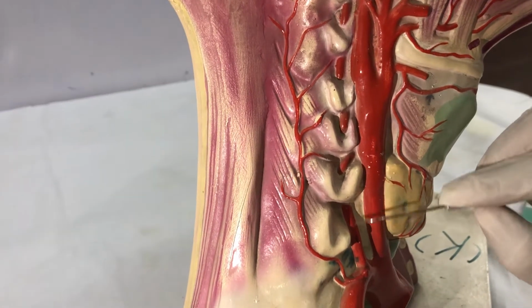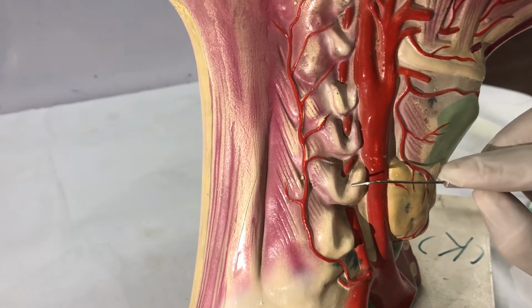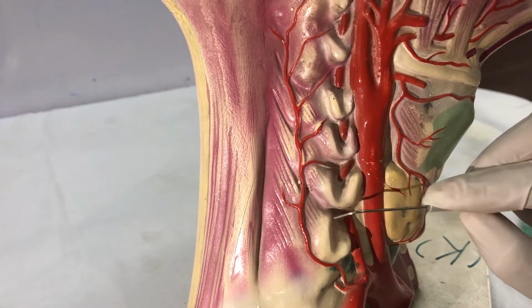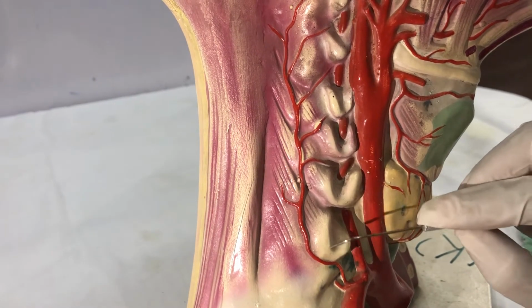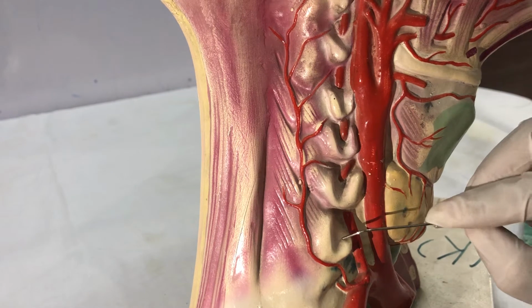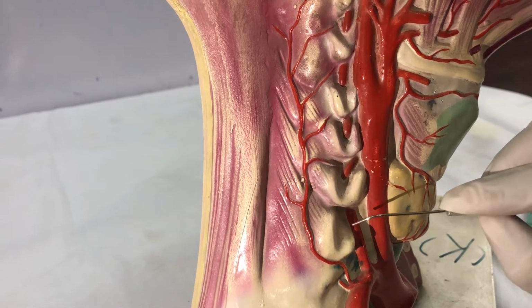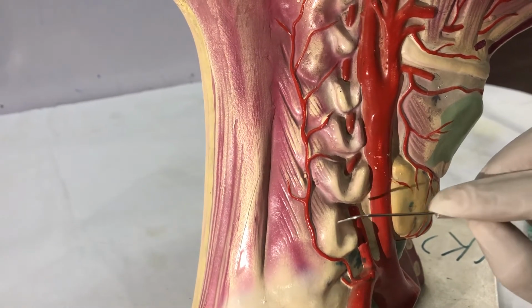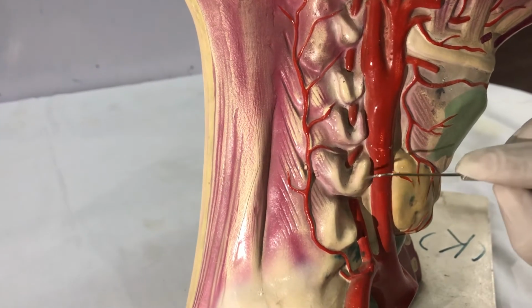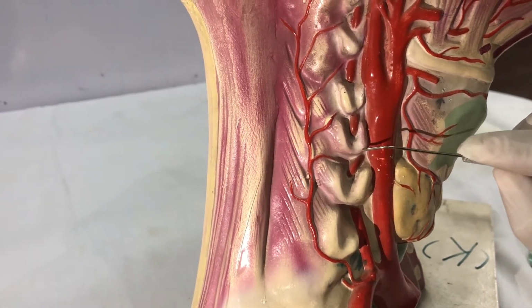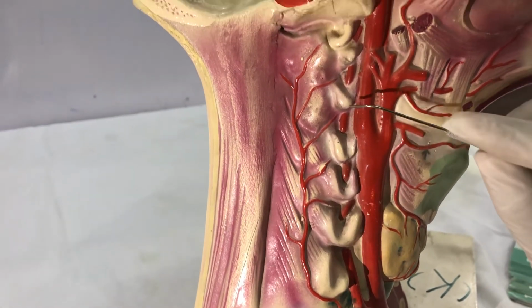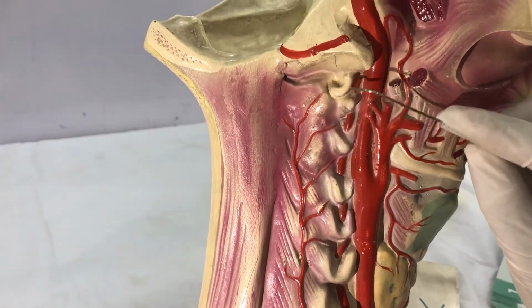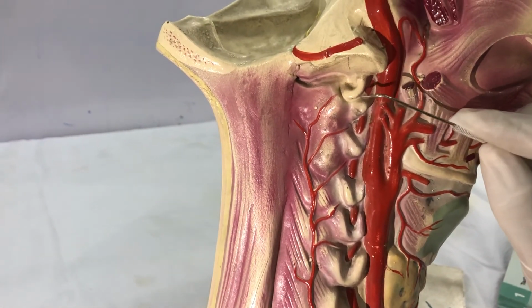The artery first enters through the foramen transversarium of the C6 vertebra, whereas C7 doesn't have any transverse process opening for it, so the vertebral artery does not pass through the transverse process of C7. Now C6, then C5, C4, C3, C2, and finally we have the atlas vertebra.